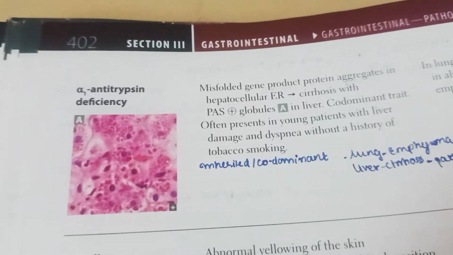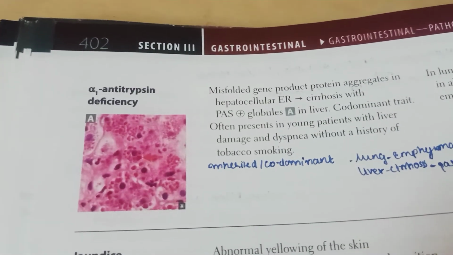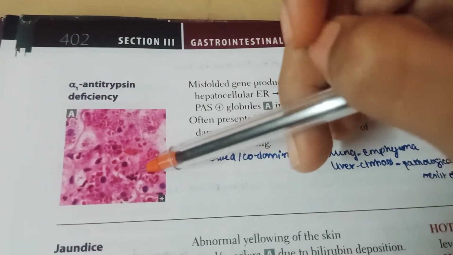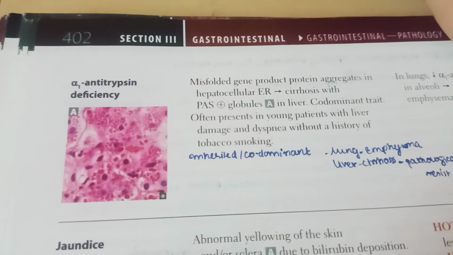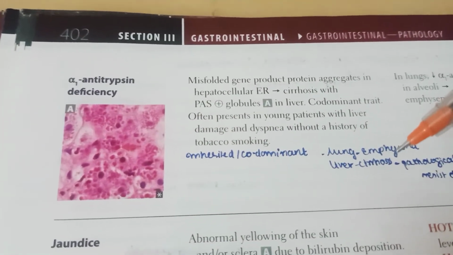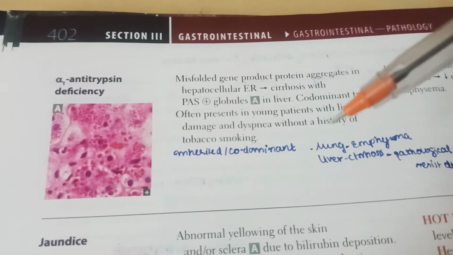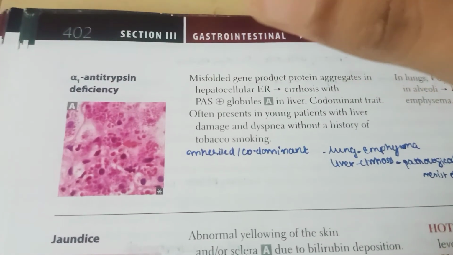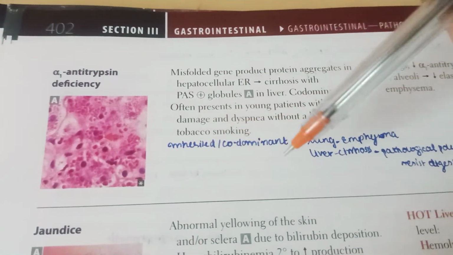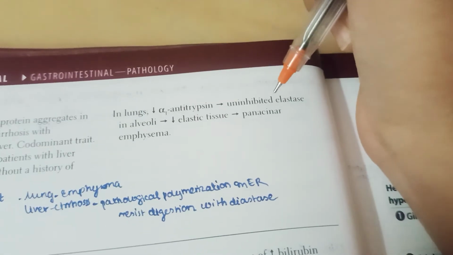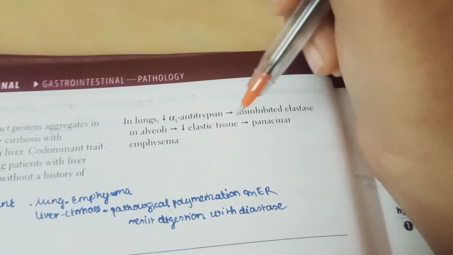Okay. Next is alpha-1 antitrypsin deficiency. Actually, it's a misfolded gene product which is getting aggregated especially in the endoplasmic reticulum of hepatocytes, that is leading to cirrhosis, and there are PAS-positive globules present in liver. It is often present in young patients with liver damage and dyspnea without a history of tobacco smoking. Okay, it is inherited as codominant. It may also affect the lung, because in lung also this protein is present. So if it's deficient, that will lead to uninhibited elastase in alveoli.